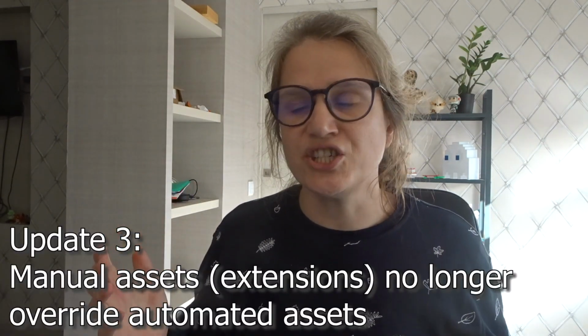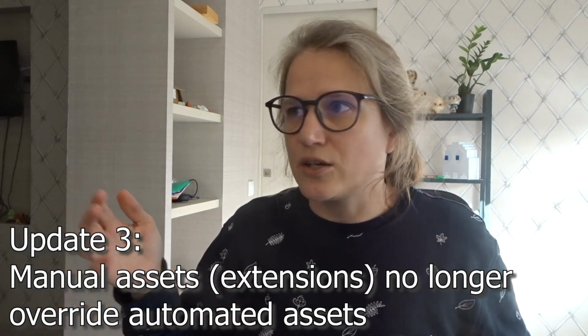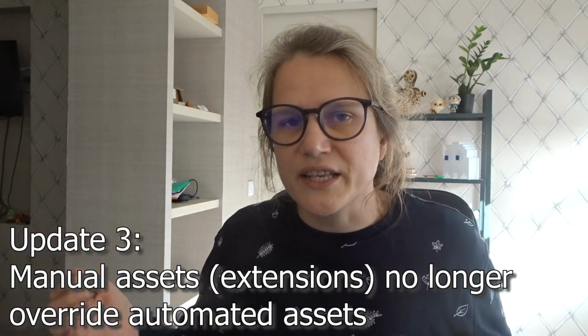And the third update is about account level automated assets. Now what's changed is that previously, if you had a manually created callout extension or sitelink extension, that would trump the automated one. Even if automated assets were enabled, if you had a manually created one, that would override the automation. With this new update, the automated ones can run instead of or alongside your manually created ones.